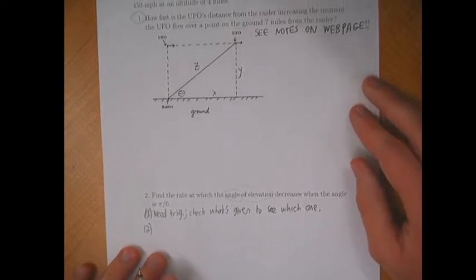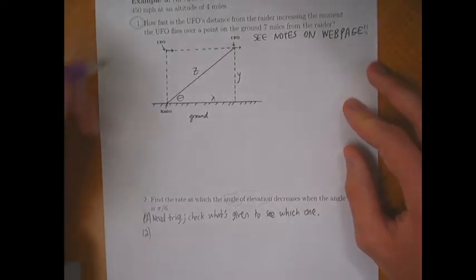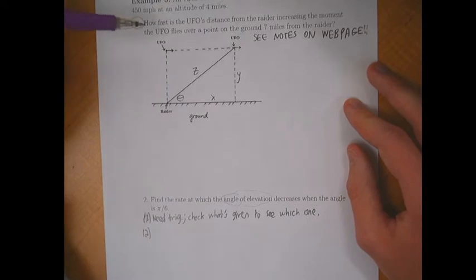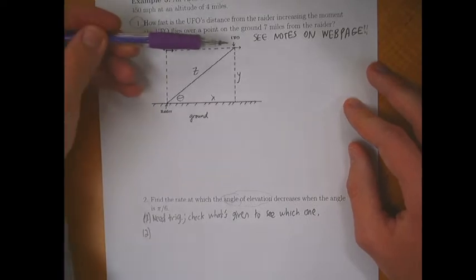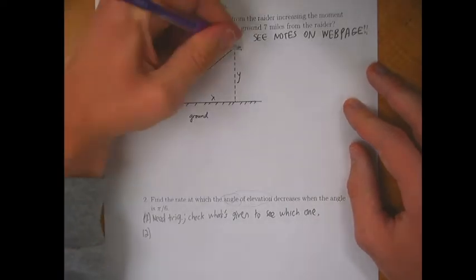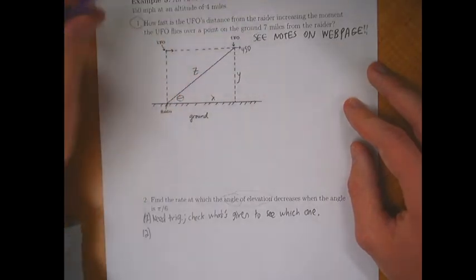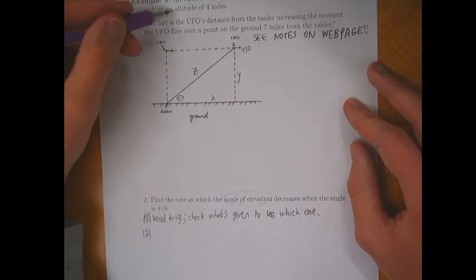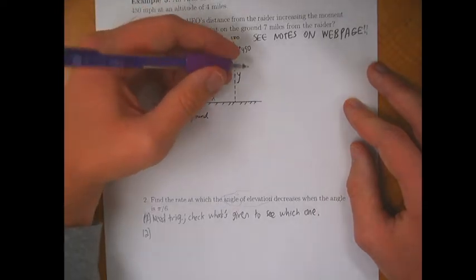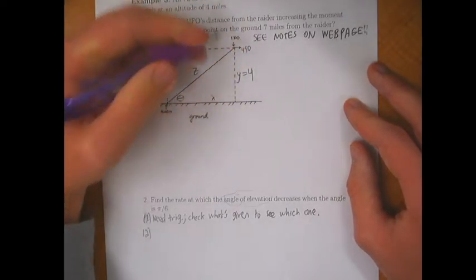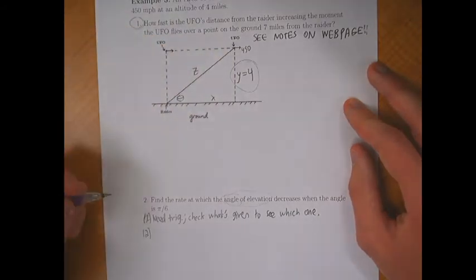So the premise is that the UFO is flying away at a horizontal speed of 450 miles per hour. So it's going 450 miles per hour in this direction. And it's going at an altitude of 4 miles. So this y here is always going to be 4.